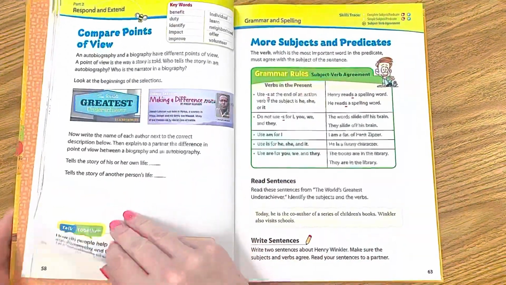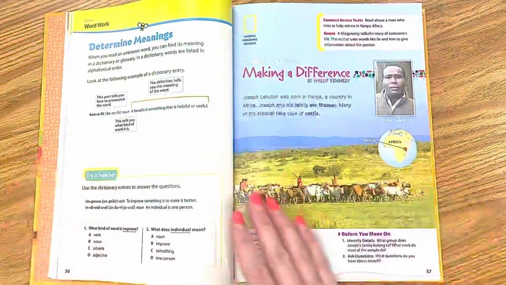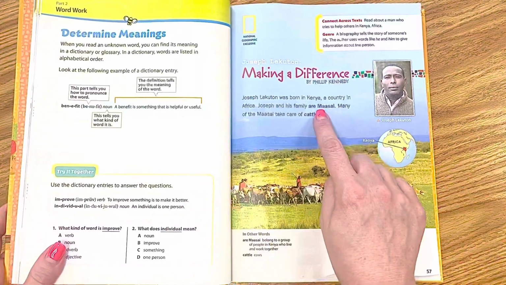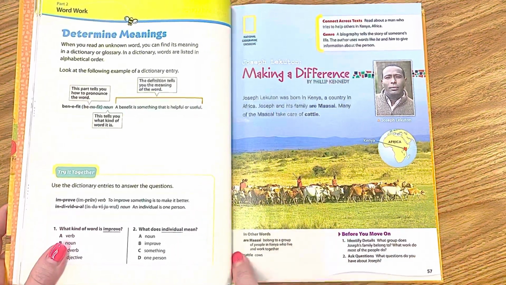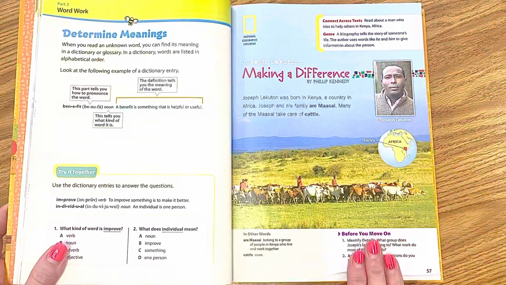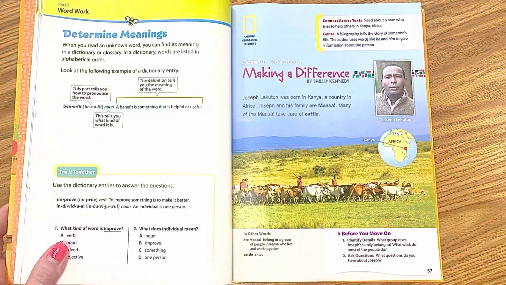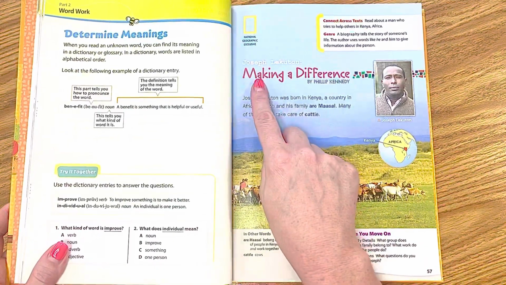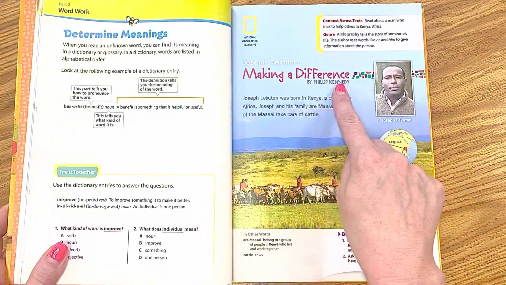And that will be the end of our text today. So let's go through it. I'm going to make sure I stop at the bold text and we'll refer to them down here. We'll do our questions when we read it the second time. So let's get started. Joseph Lekuton, Making a Difference by Philip Kennedy.